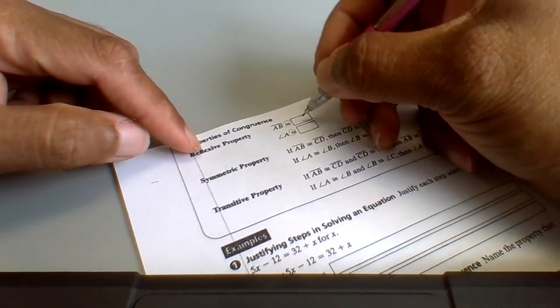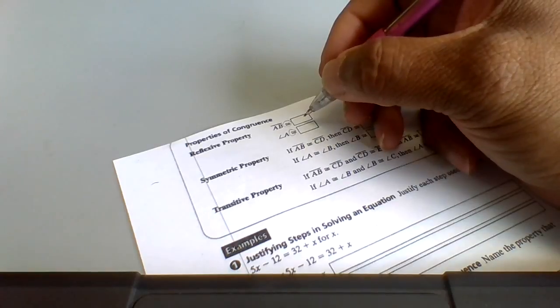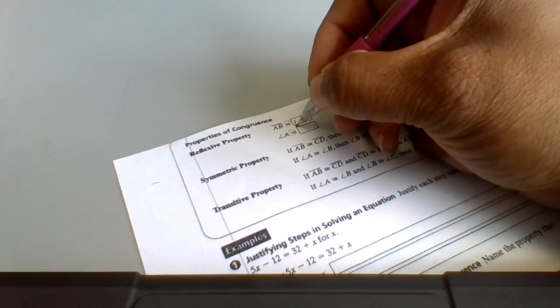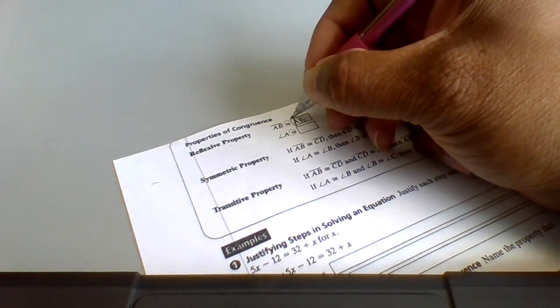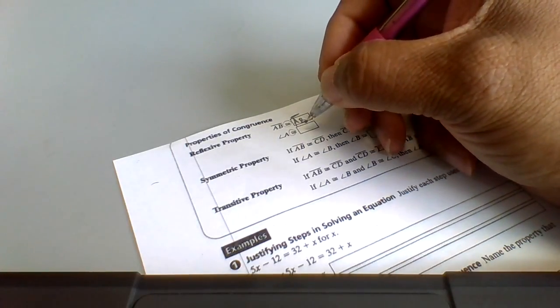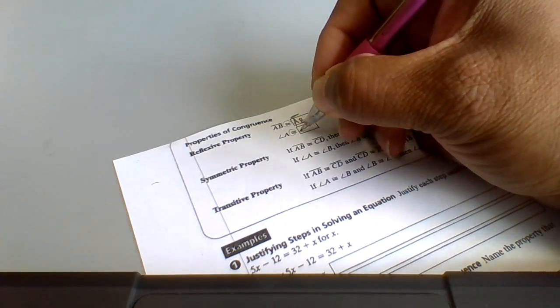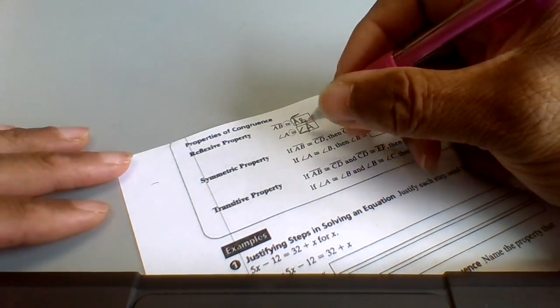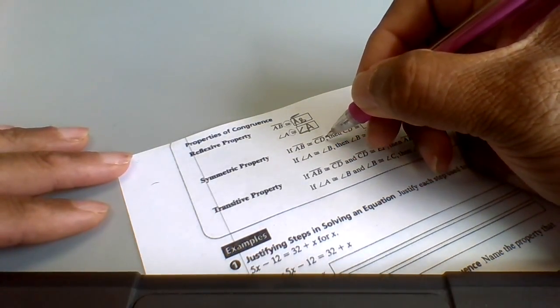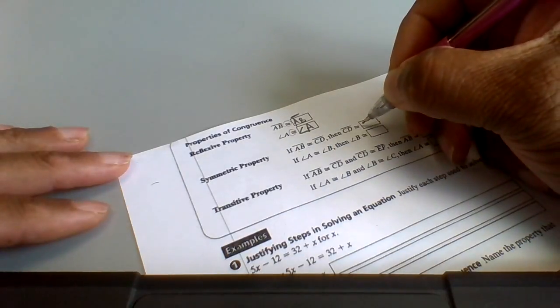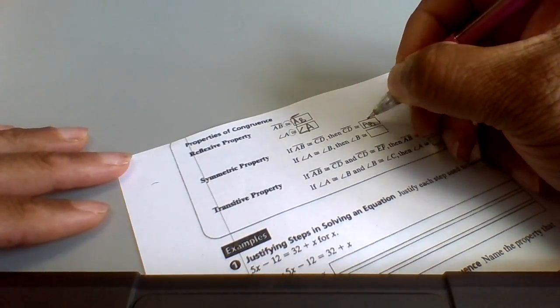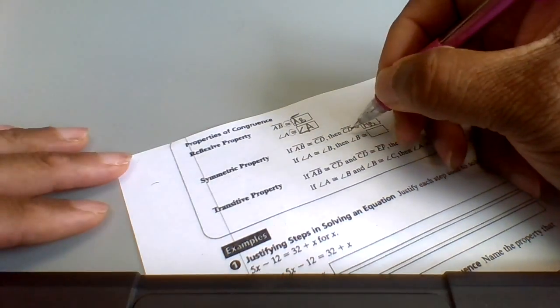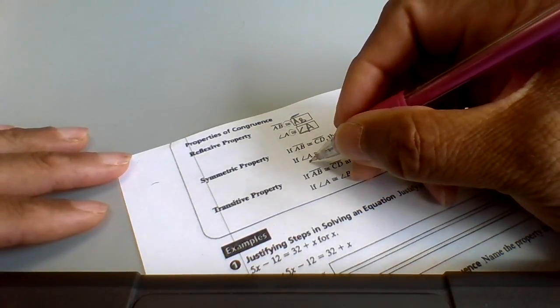So reflexive. AB is going to be congruent to AB with the line over. Angle A is going to be congruent to angle A. It's equal to itself. Symmetric. AB is congruent to CD, then CD is congruent to AB. Go from home to school, school to home.